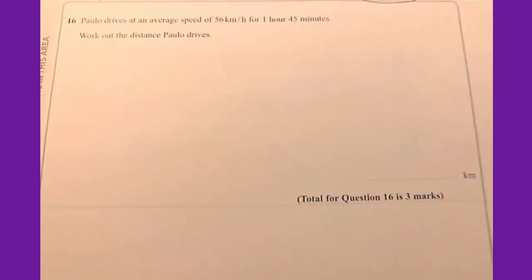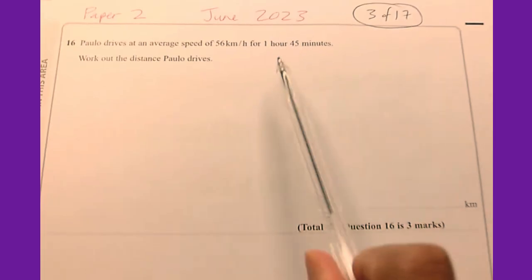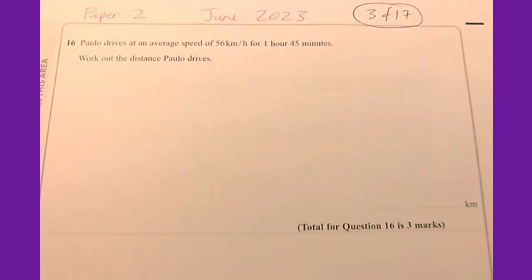This is question 3 of 17. And this one is from June 2023, paper 2. Press pause and have a go.